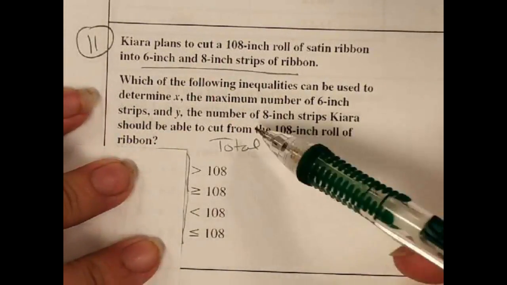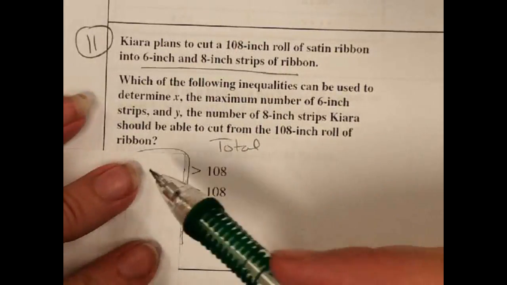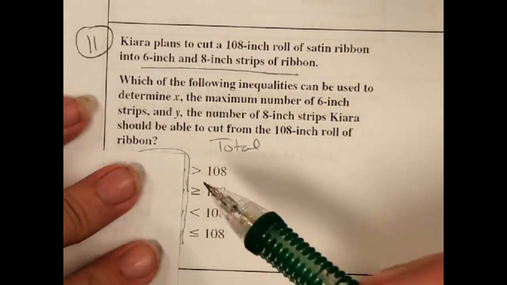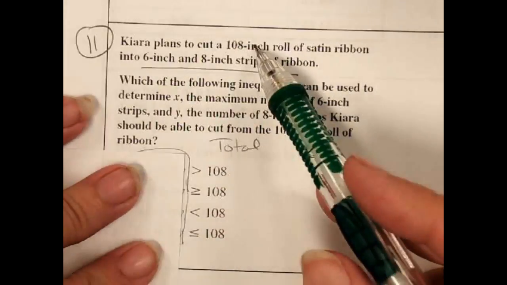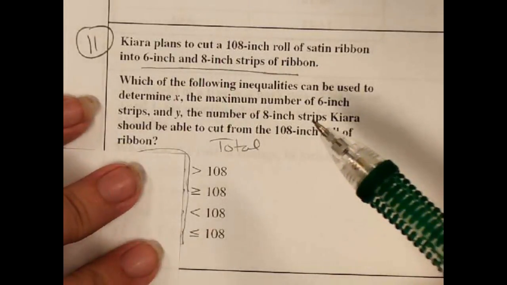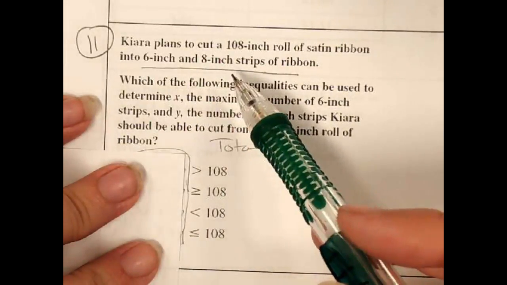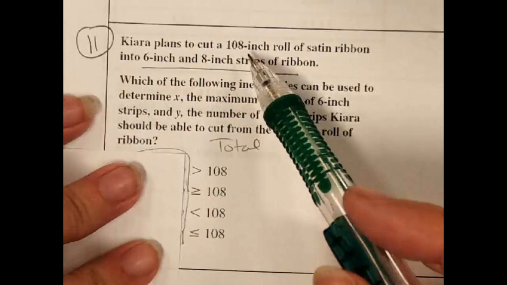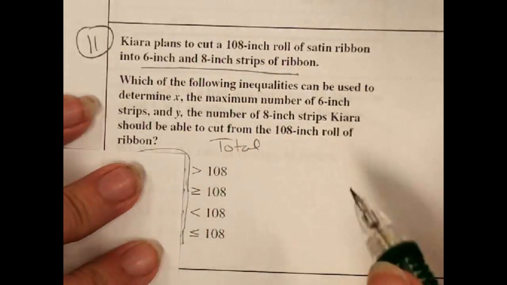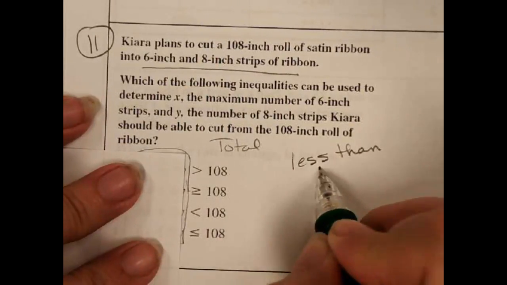I have my totals here. Now I just need to say, when I do my ribbon, when I add up my ribbon on this side, do I want it to be more or less than 108 inches? Well, if I only have 108 inches, do I want it to be more when I cut up the pieces? That doesn't make sense for them to all add up to more ribbon than I actually have. So it needs to be less than 108.